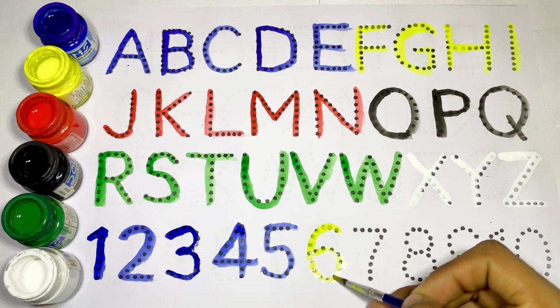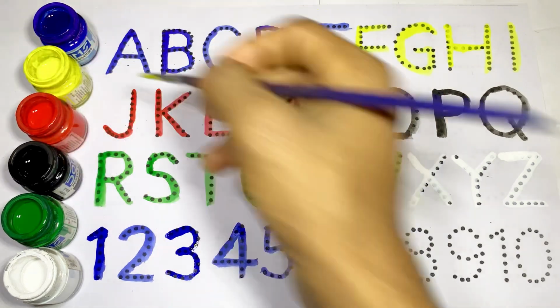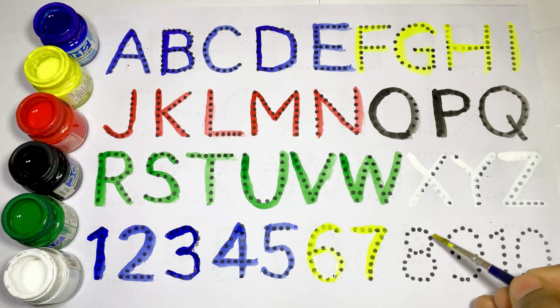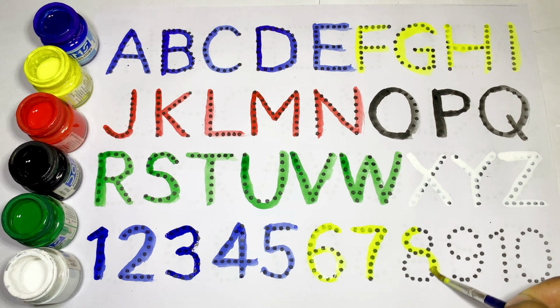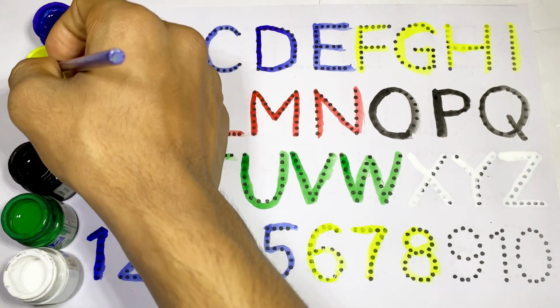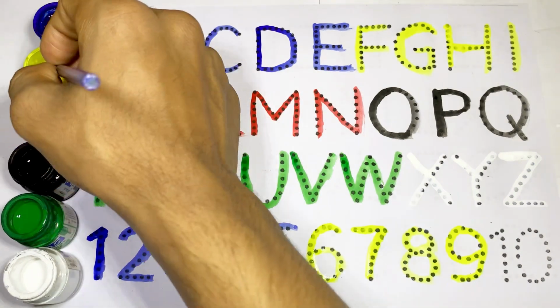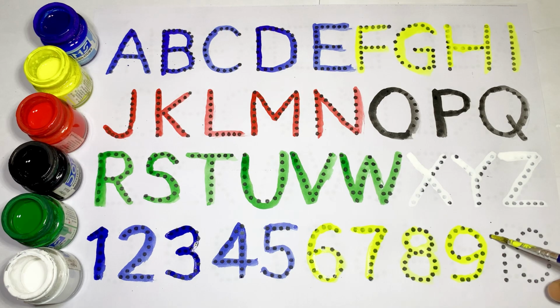S, I, X. 6. Kids again use yellow color and draw 7. S, E, V, E, N. 7. 8. E, I, G, H, T. 8. Kids again use yellow color and draw 9. N, I, N, E. 9. Kids again use yellow color and the last number, 10. T, E, N. 10.